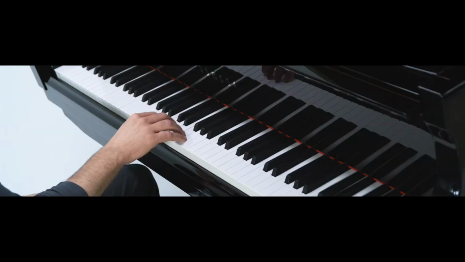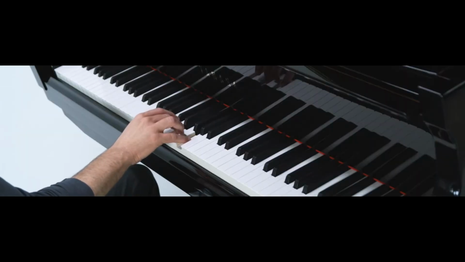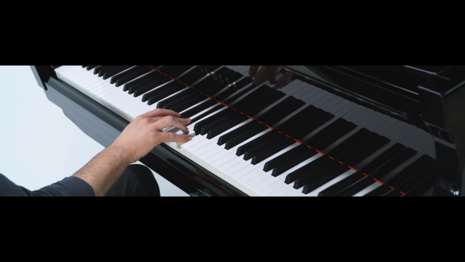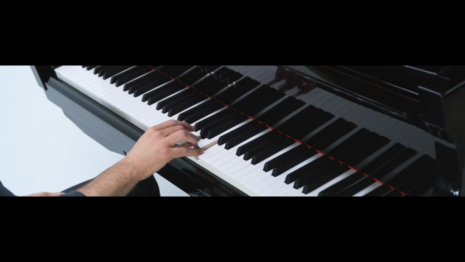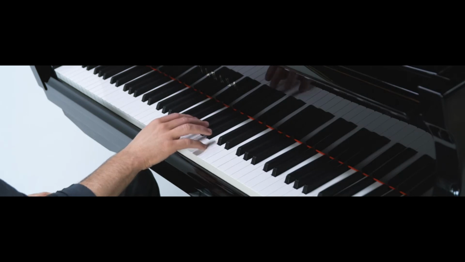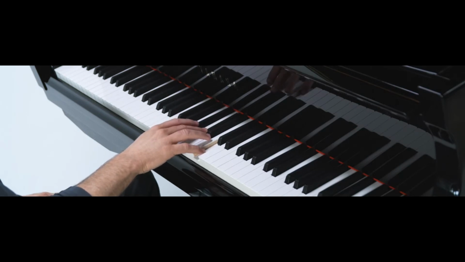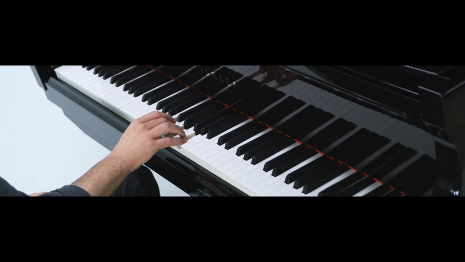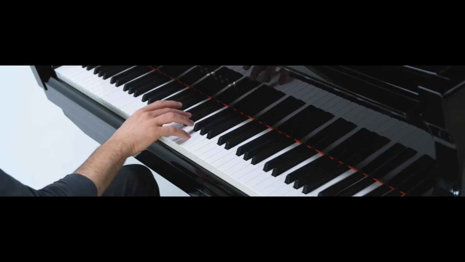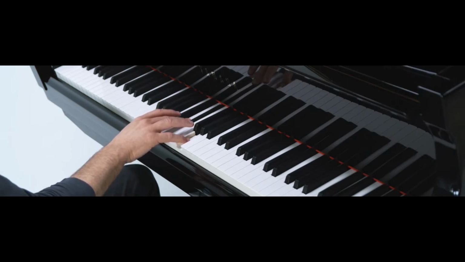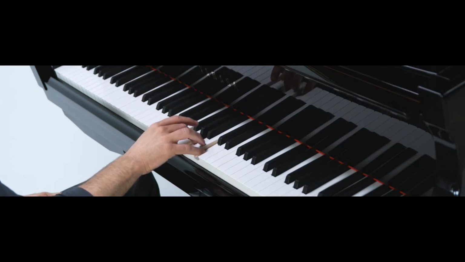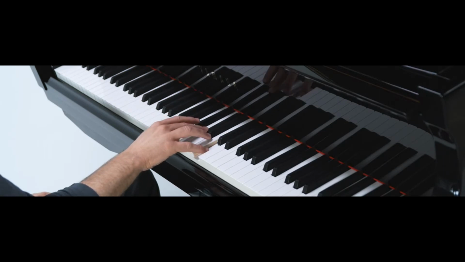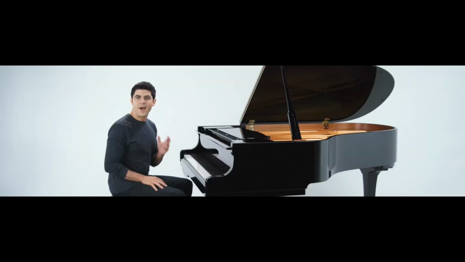1, 2, 3, 4, C major, 2, 3, 4, C minor, 2, 3, 4, F major, 2, 3, 4, F minor, 2, 3. Again, C major, 2, 3, 4, C minor, 2, 3, 4, F major, 2, 3, 4, F minor, 2, 3, 4. Now you know how to recognize major and minor chords.